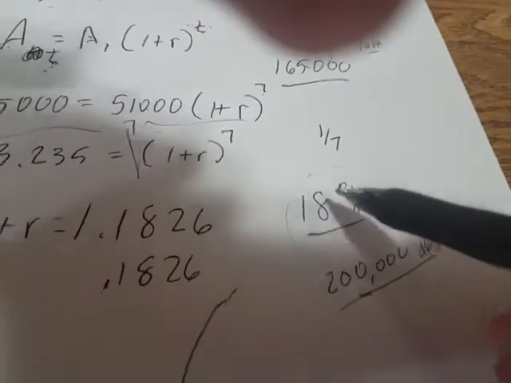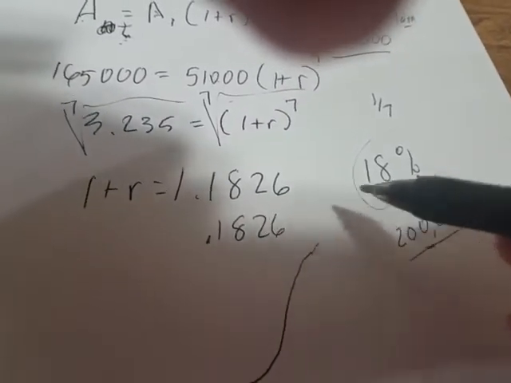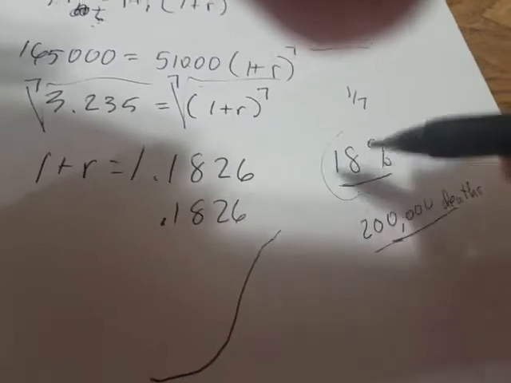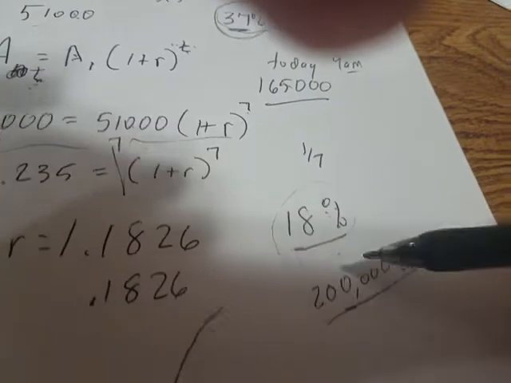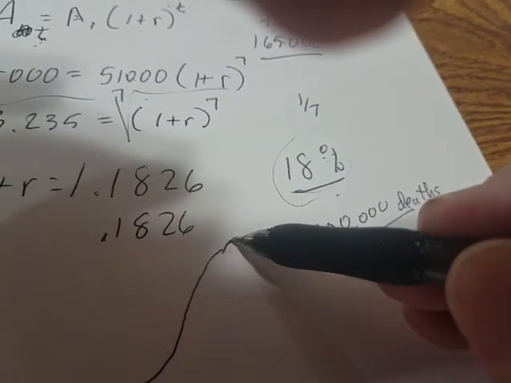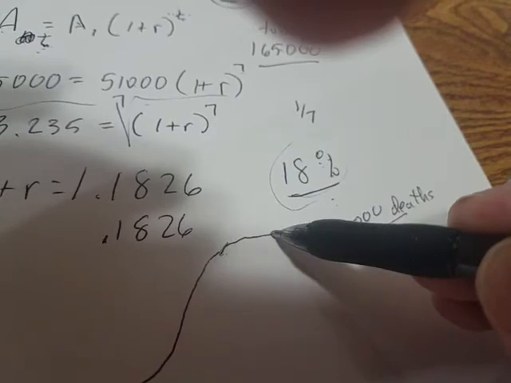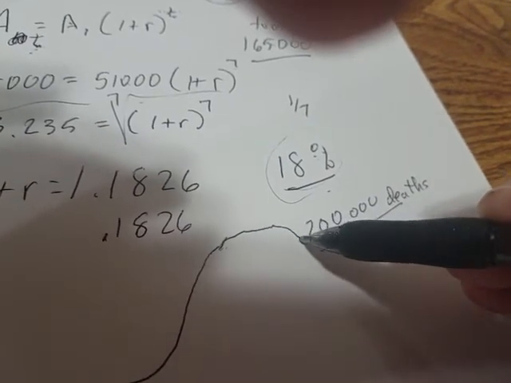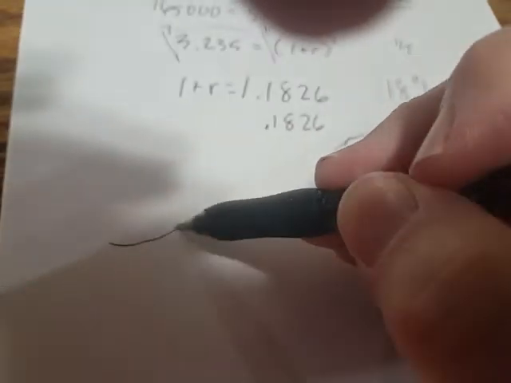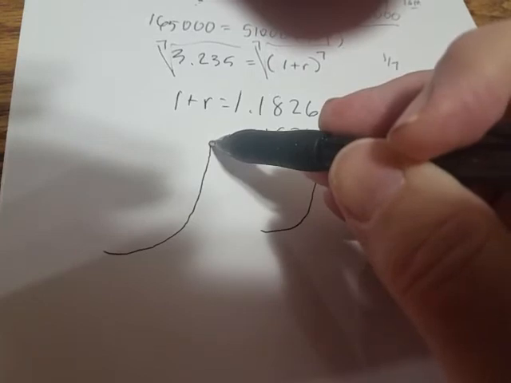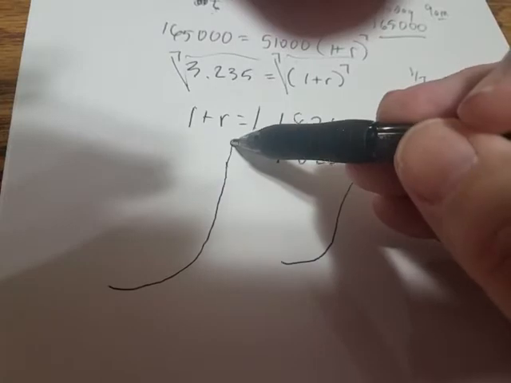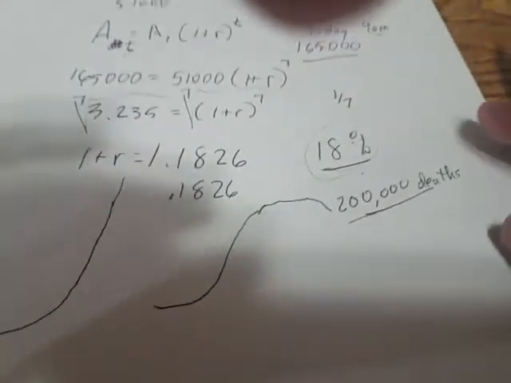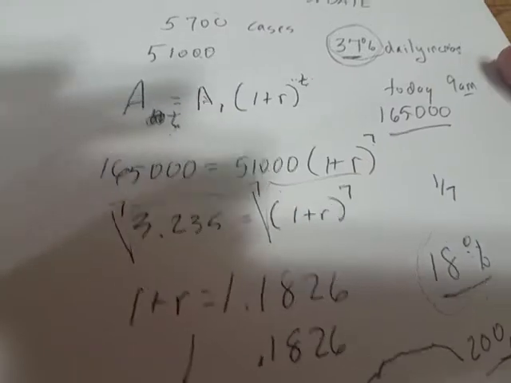So 18%. I'll check next week and compare this 18% with the 37%, and so on and so forth. What they're trying to do is get this thing to level off and then start going down. But the way they're talking, they always show this exponential growth curve, and they make it seem like it's going to keep going, which it might. I'm not saying it won't, I'm not saying it will. I don't know.